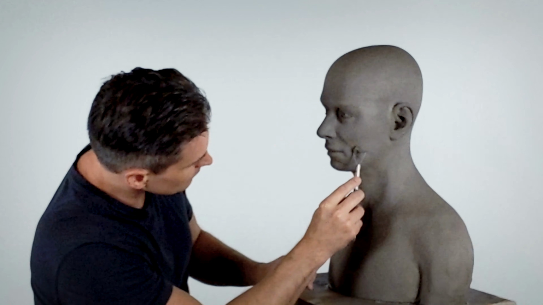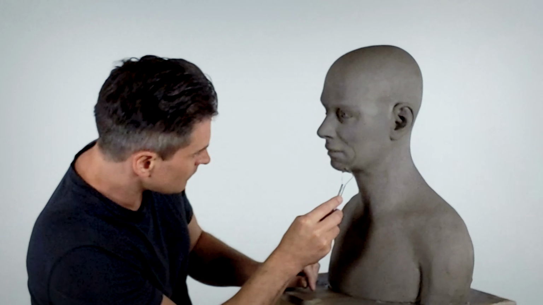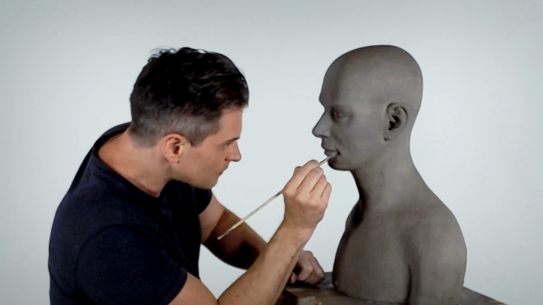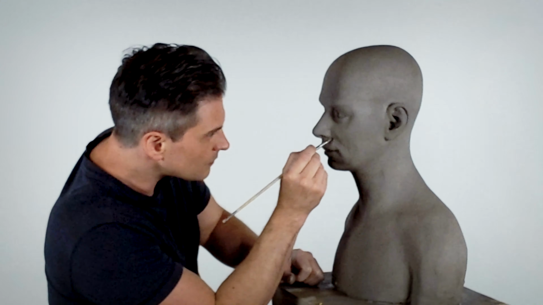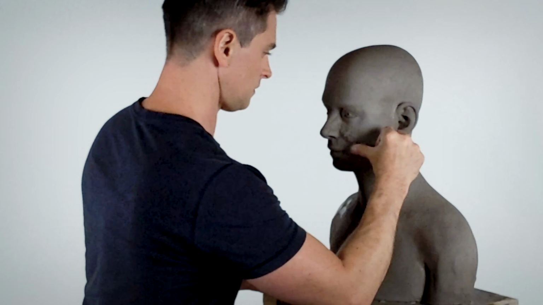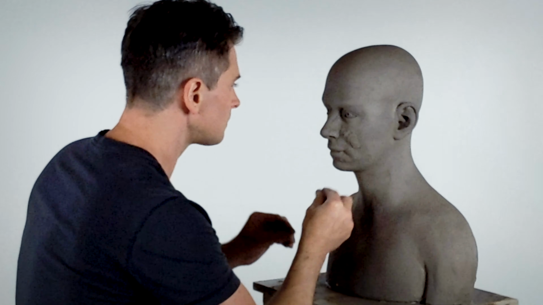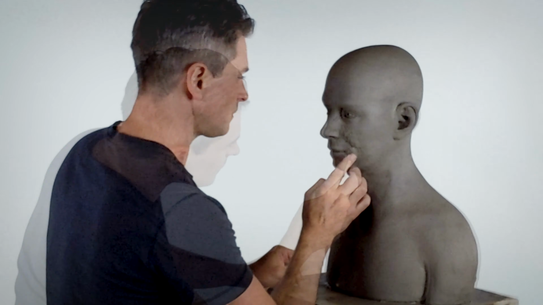The best tools for defining structures are loop tools, compression tools, and coarse, stiff-bristled flat brushes. Work your way around the bust, defining and shaping as you go, making small additions of clay where necessary.